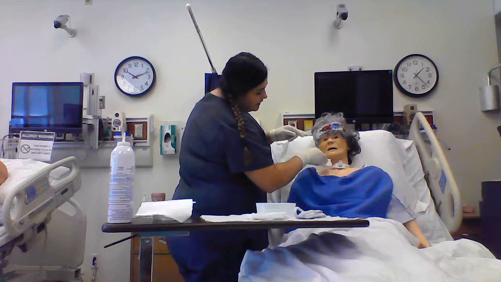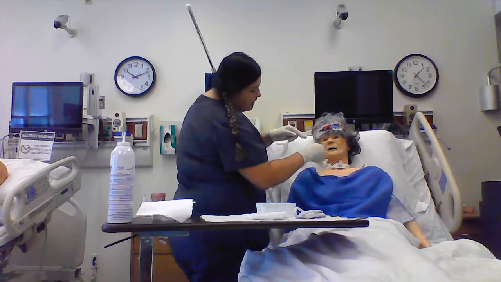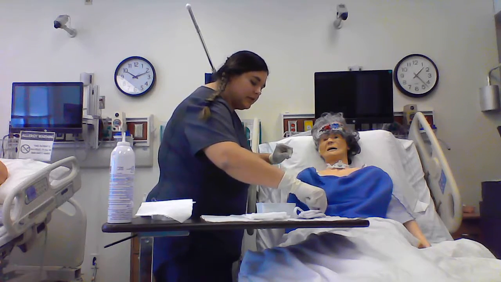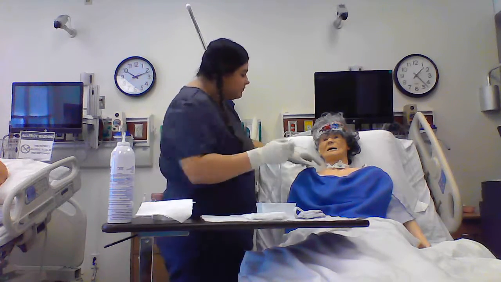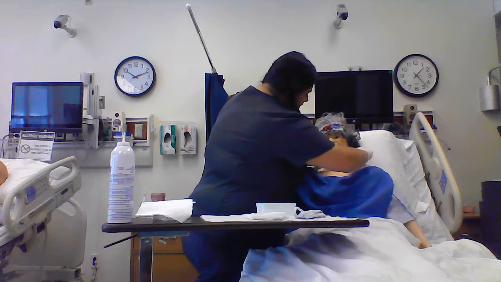And you want to make sure, like I said, that you stay as sterile as possible doing this. You can do this with these 4x4s. You can do them with Q-tips, which I'm going to grab as well. And I'm just making sure that we get this nice and clean for my patient here.